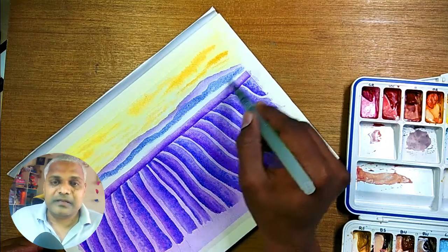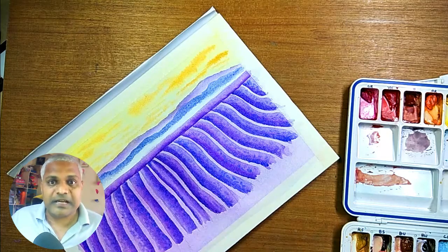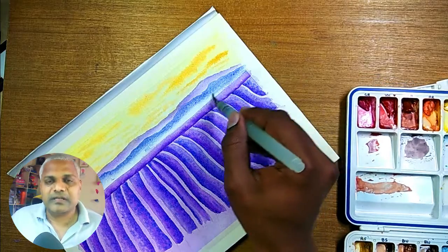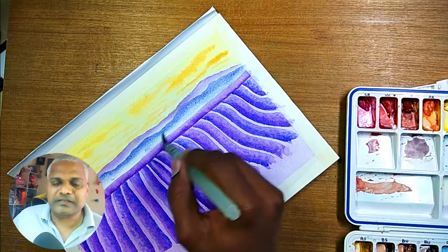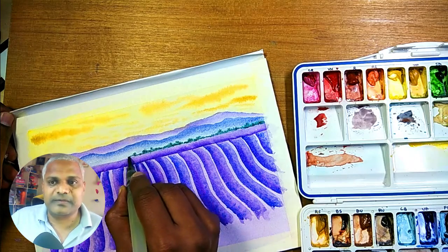The main colors that I've used: magenta, not crimson. Magenta actually gave me that particular violet color which was needed. So magenta, and then the rest of the colors you'll be able to see, and it's under the description as well.